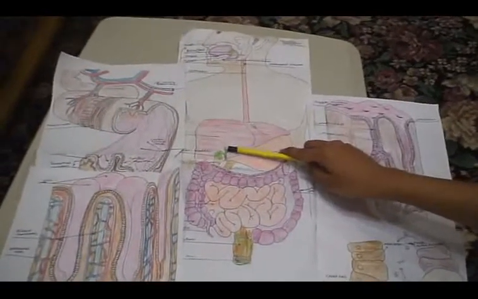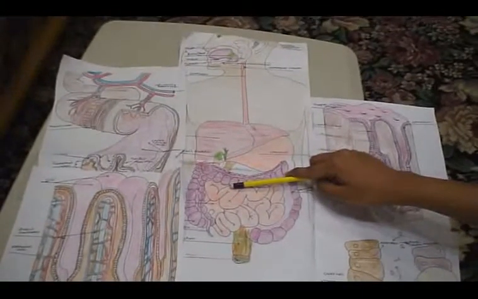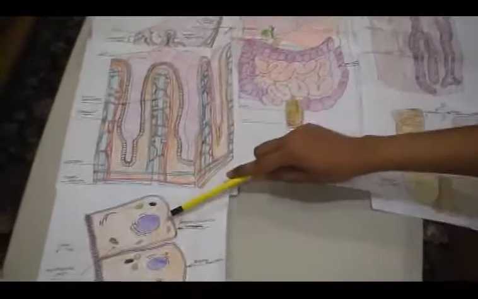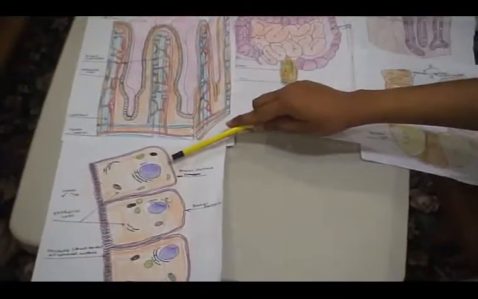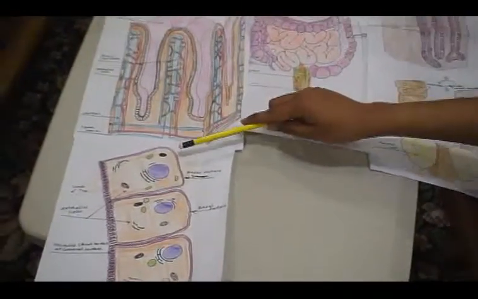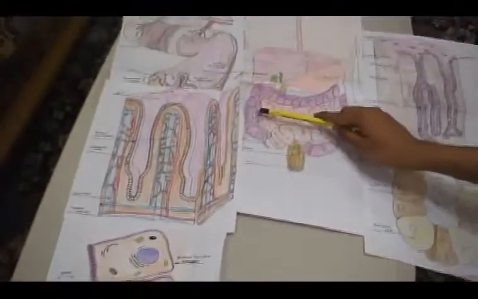The jejunum and the ileum function in absorbing nutrients, and the increased surface area is due to the villi and the microvilli, and especially the brush border cells. The large intestine includes the cecum and the rectum, and feces is also produced in the large intestine and eliminated through the anus.